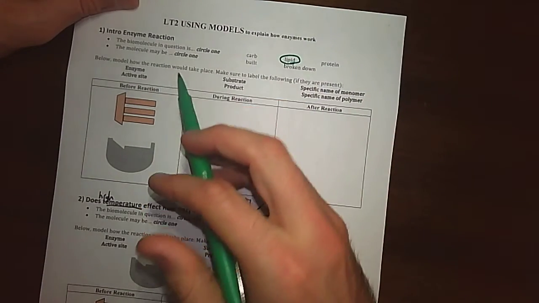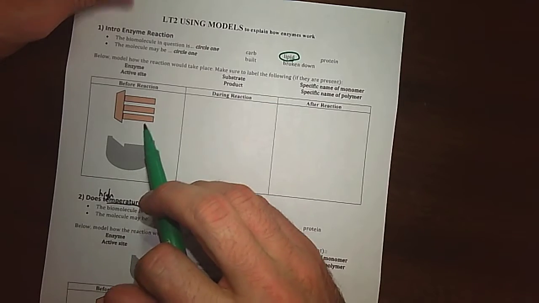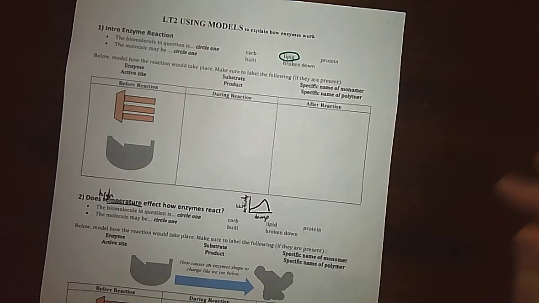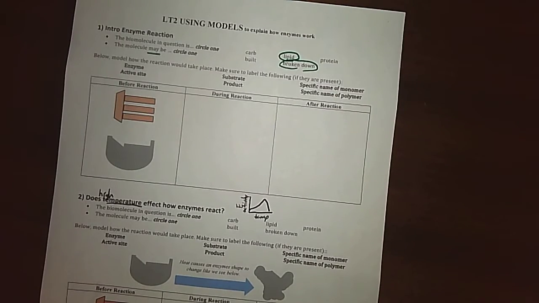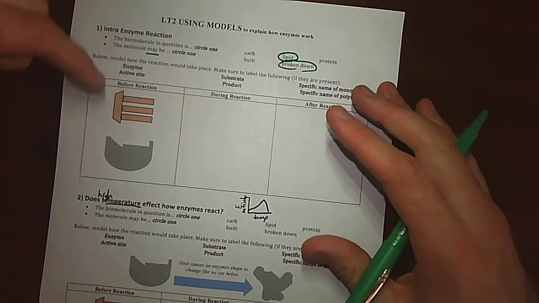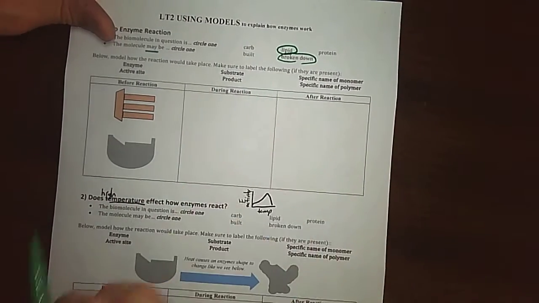And the molecule may be, is it going to be built or broken down? Well, here it's in its polymer form, so if this is a reaction, it would be broken up afterwards. So this would be broken down. Now notice how I say may, because in some situations, the reaction will not occur. We have to use our biological knowledge to critically think about what would happen in a reaction. So then, now that we've answered and gotten grounded with these questions, below, model how the reaction would take place, make sure to label the following.